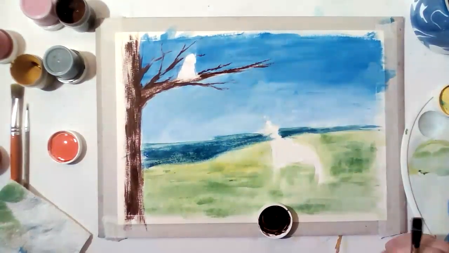Okay, I did the tree, but I'll do later also maybe some autumn leaves there.